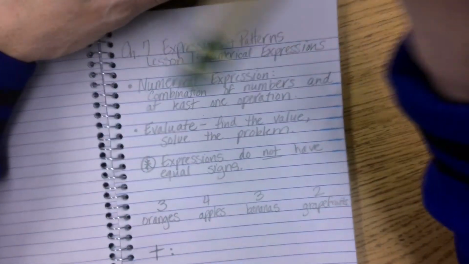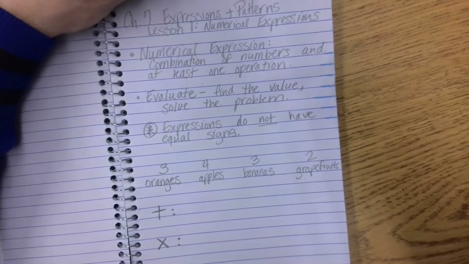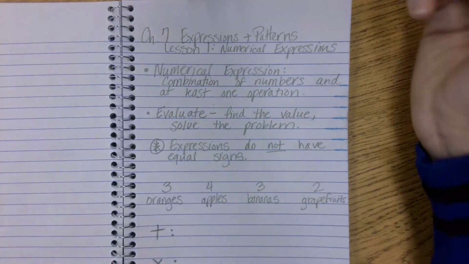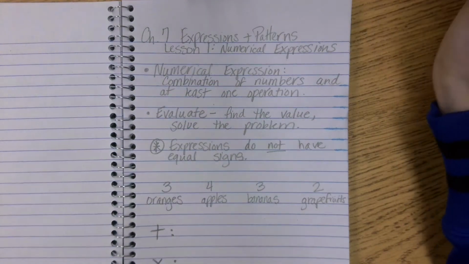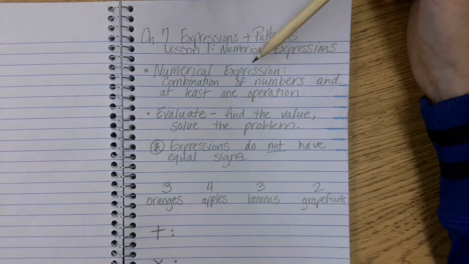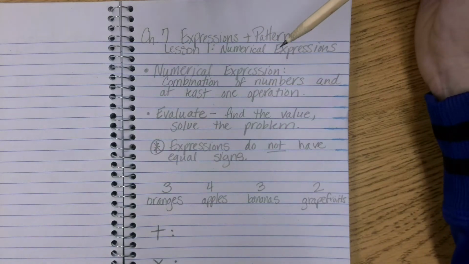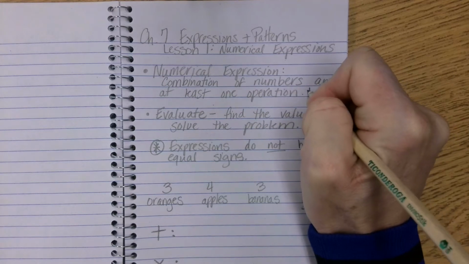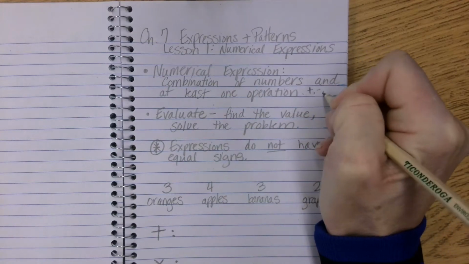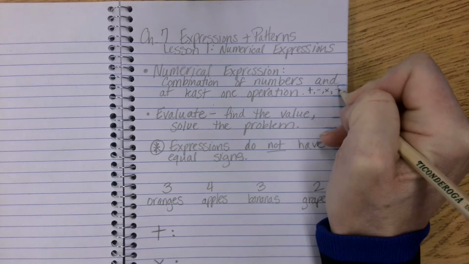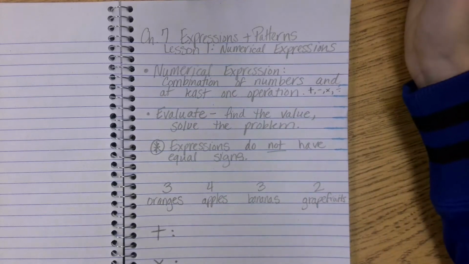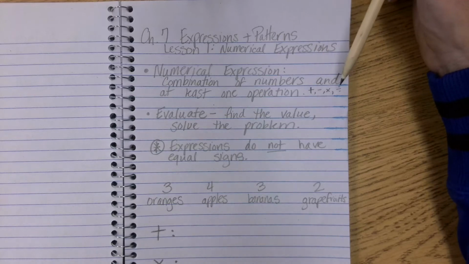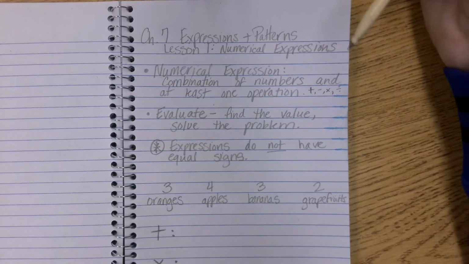Today we're going to be working on chapter 7, the start of a new chapter, and we're talking about numerical expressions. For those of you who don't know, make sure you write this down, everyone. A numerical expression is just a combination of numbers with at least one operation. An operation is either addition, subtraction, multiplication, or division. So you'll never have just a bunch of numbers. It'll be a bunch of numbers with one or more of these operations, okay?